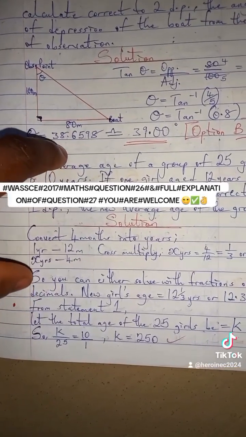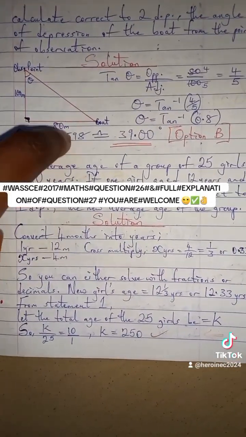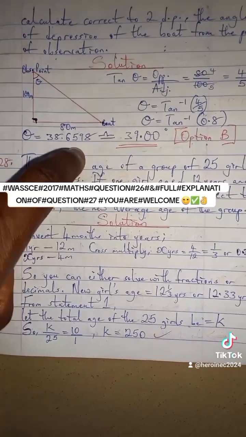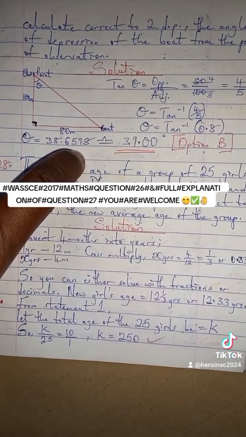Now you can see 38.6598. To 2 decimal places, the first decimal place is 6, the second decimal place is 5.